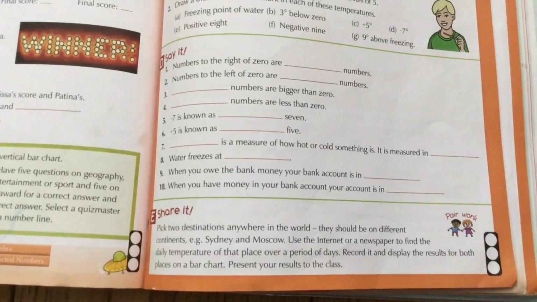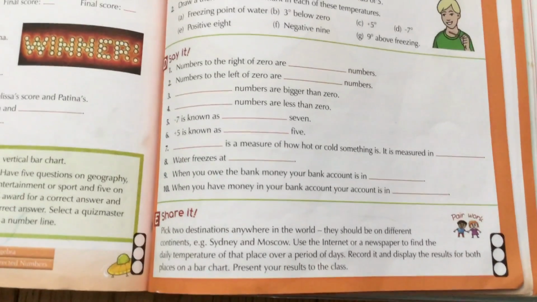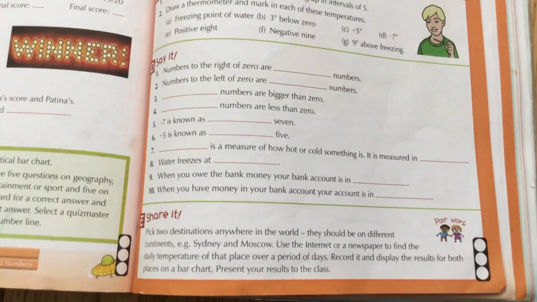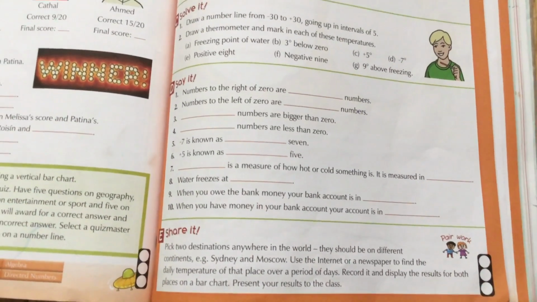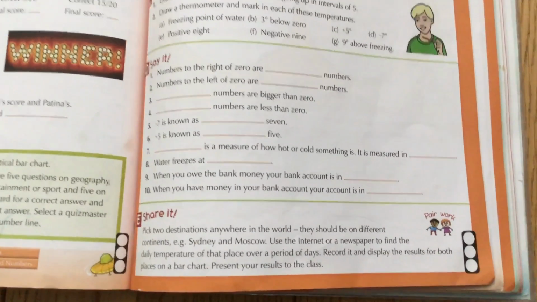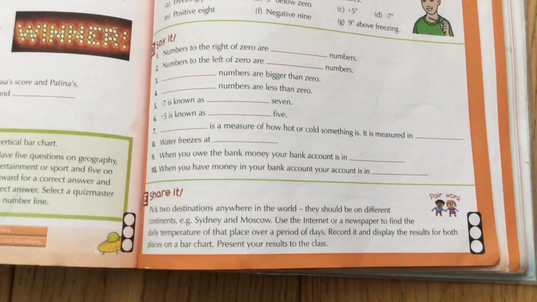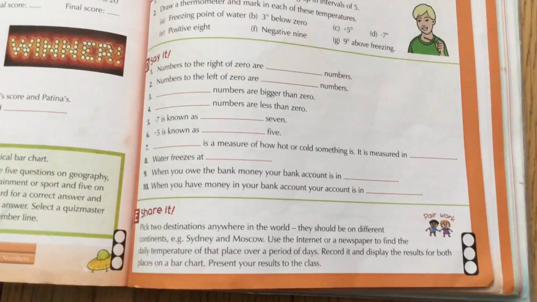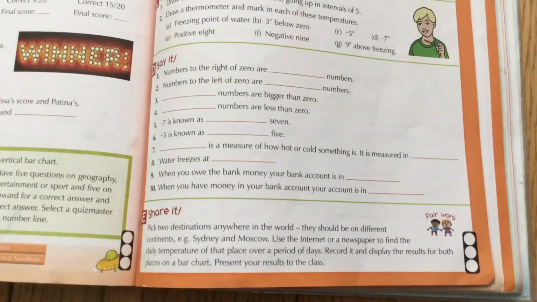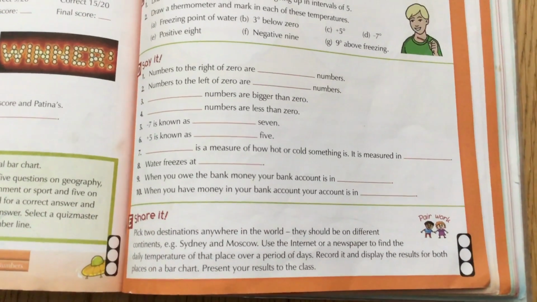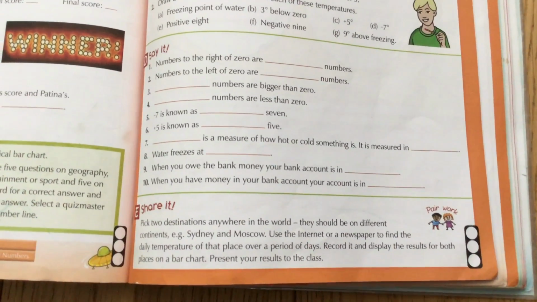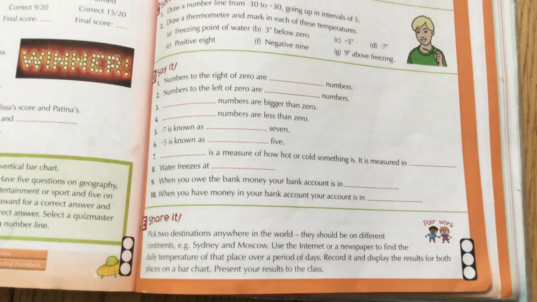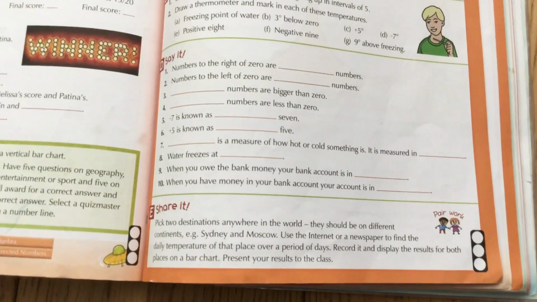You'd probably want the temperatures to be a little bit different, and then you have to record over 5 to 7 days, depending on whether you want 5 or 7. But in order to do that, you have to ask your mums or dads for their mobile phones in order to access their weather app, or just look it up online. And then it says display in a bar chart. So that's great for revisiting your bar chart. See, it's all integration.